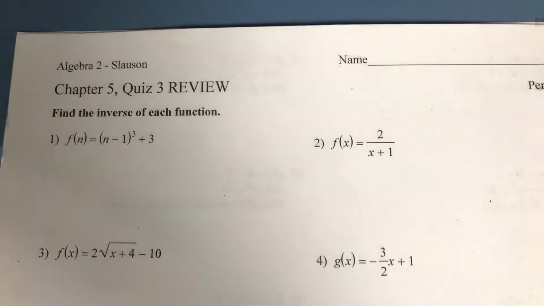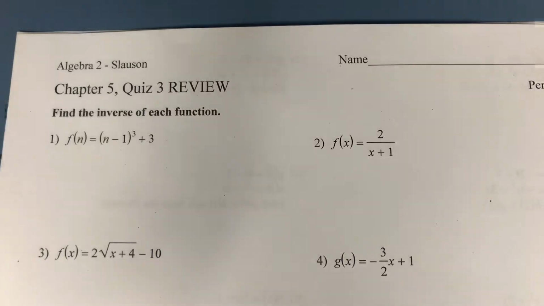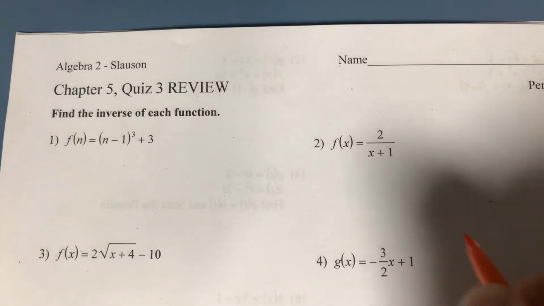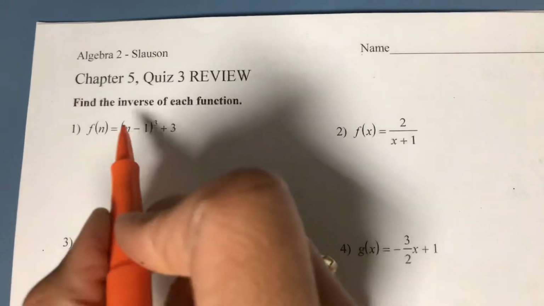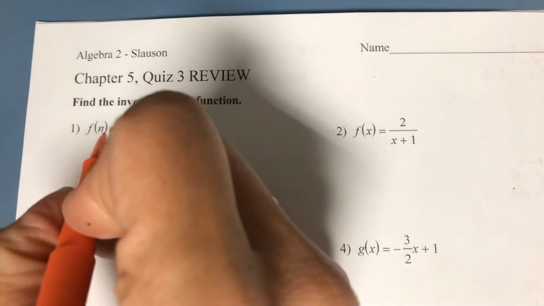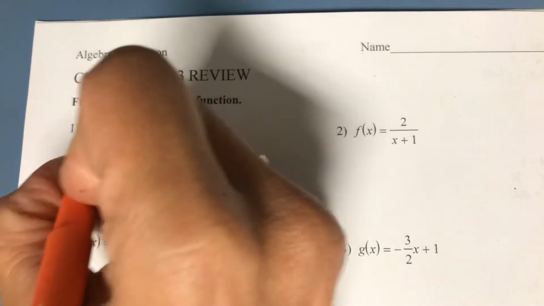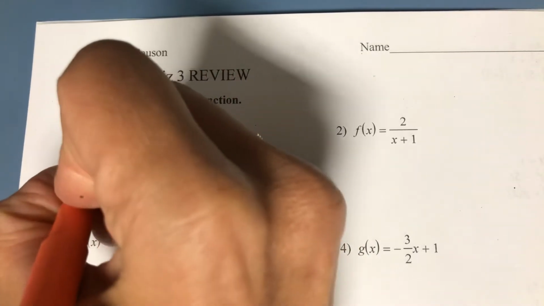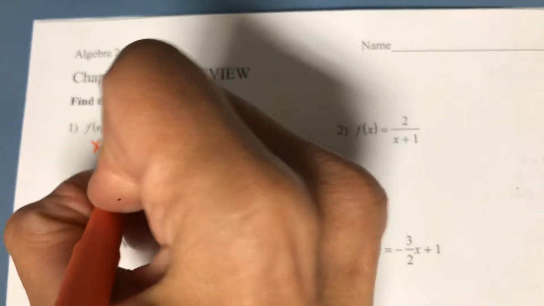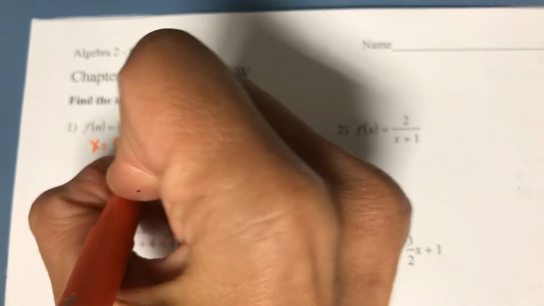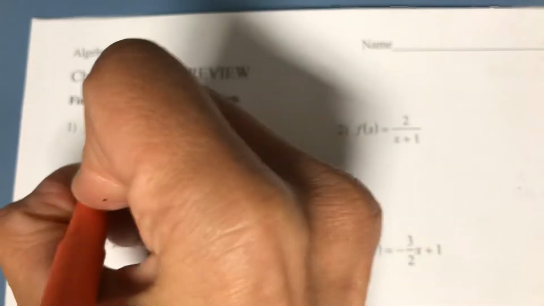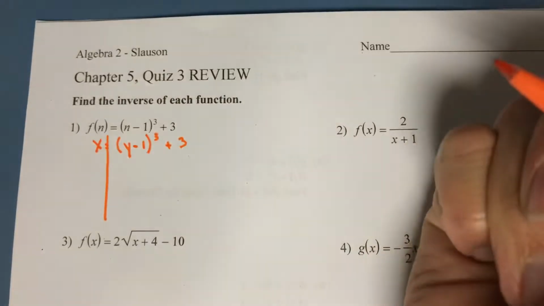Here we go. So the first set of problems is asking us to find the inverse. I'm going to switch these to x and y, but the first step of inverses is switching x and y. So where this is normally y, it's going to become x, and that will become the y. And now my job is to get this y by itself.